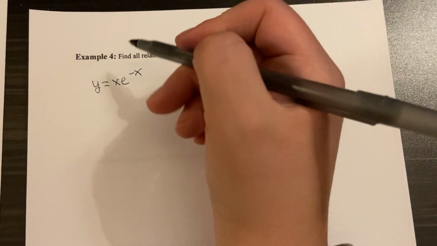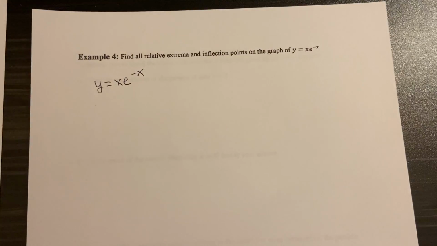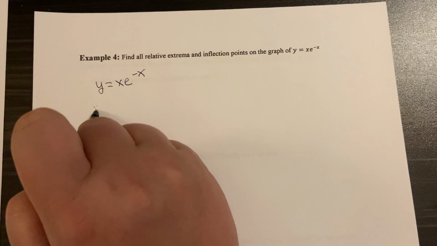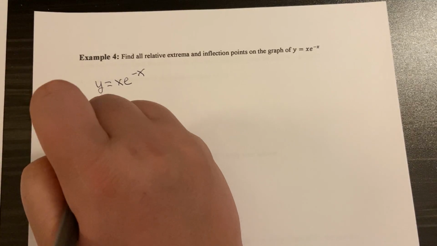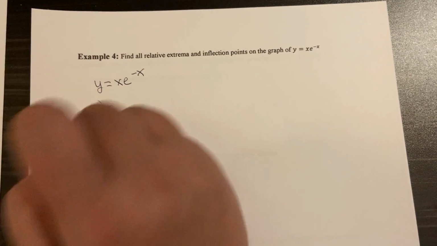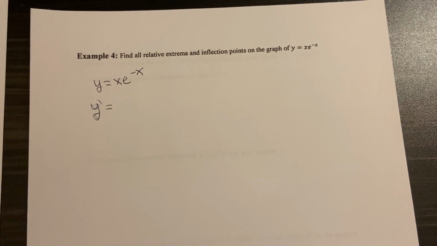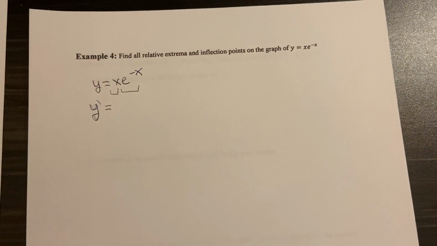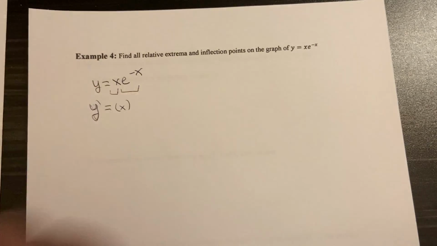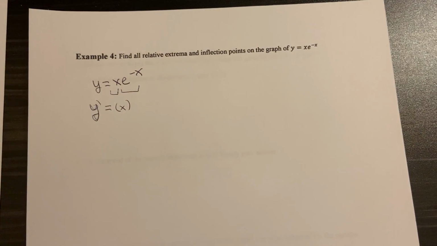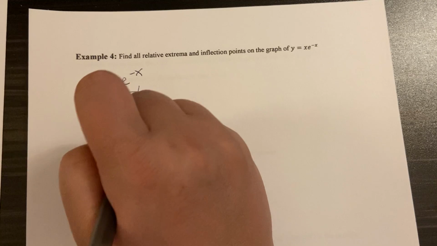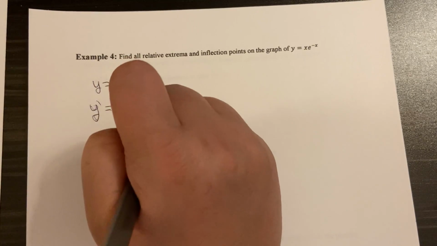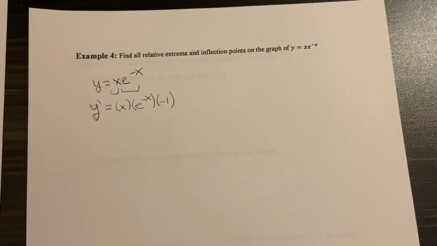So then my y prime. This is going to be a product rule for finding the derivative because we have two different functions we're looking at, that one and that one. So this is going to be x as is times the derivative of e to the negative x, which would be e to the negative x times the derivative of negative x, which is negative 1.